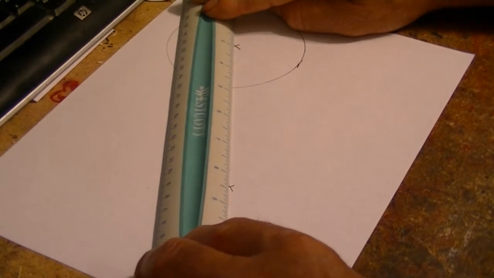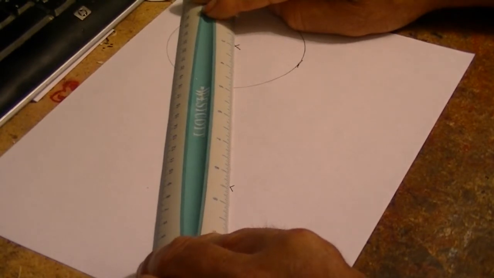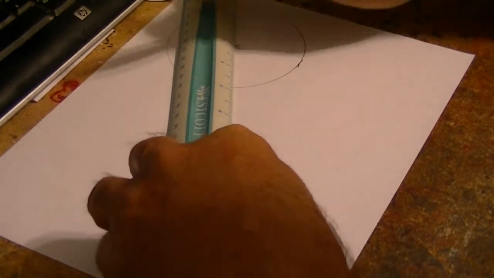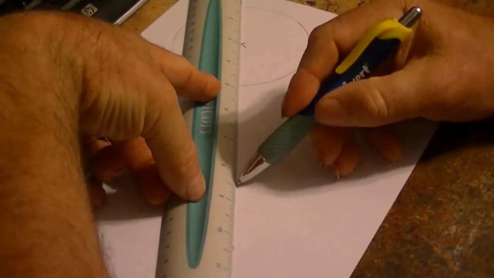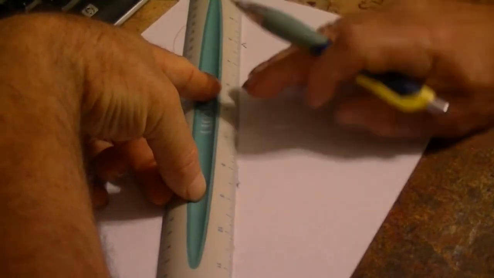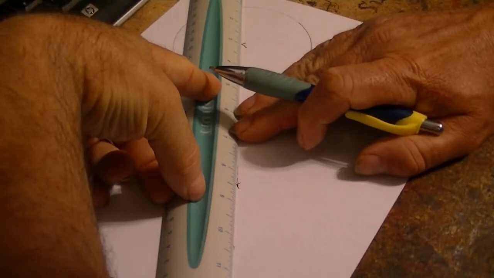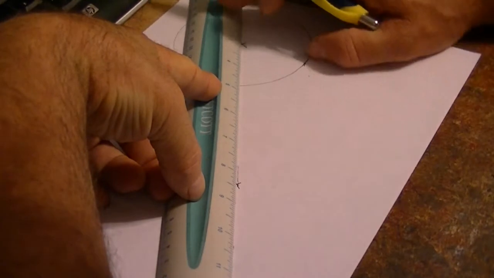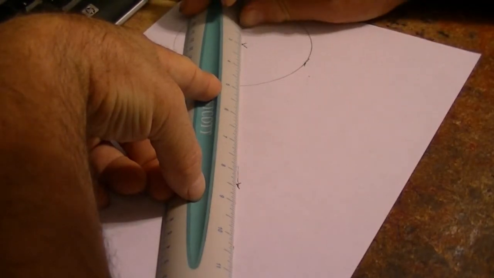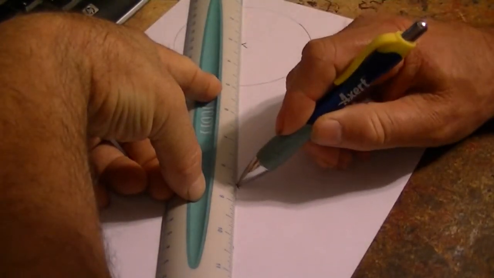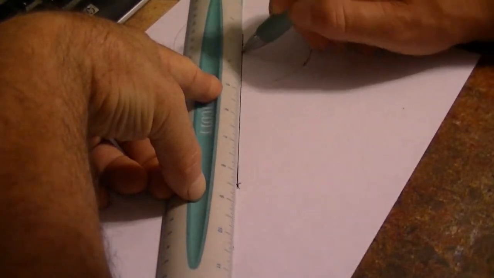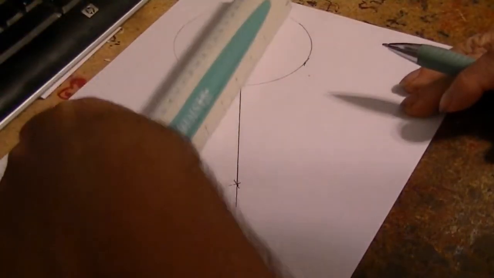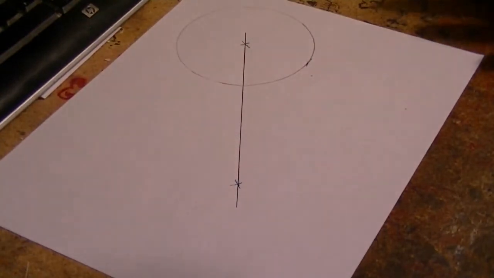I'm going to have to go on the other side of the ruler because of the shadows. So that should be it. Hopefully I'm keeping my hands out of the video. I think I'm off just a little bit. Got the width of the ink pen here. Okay, we have our line.